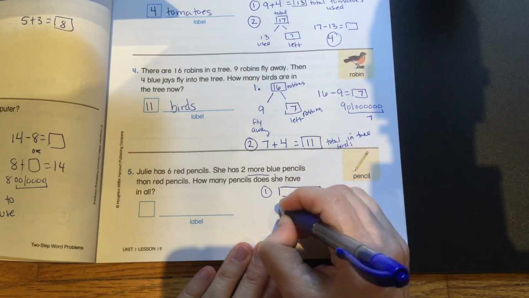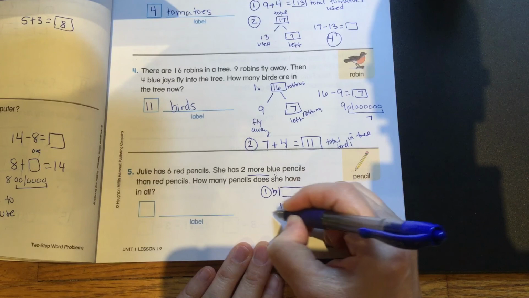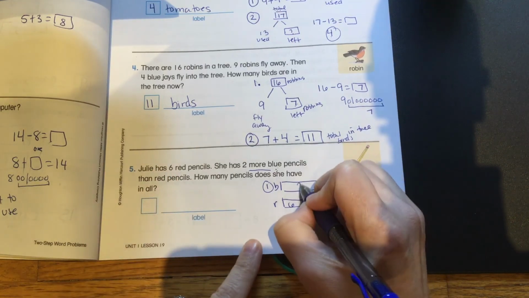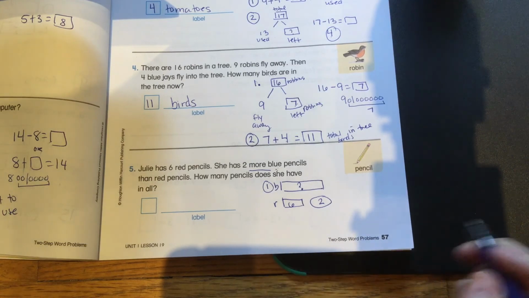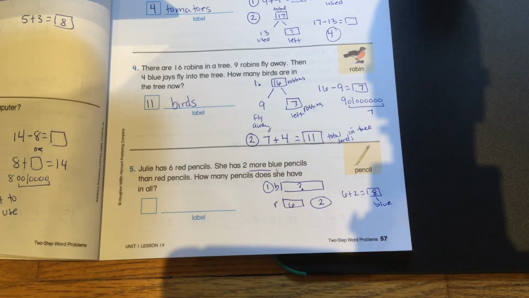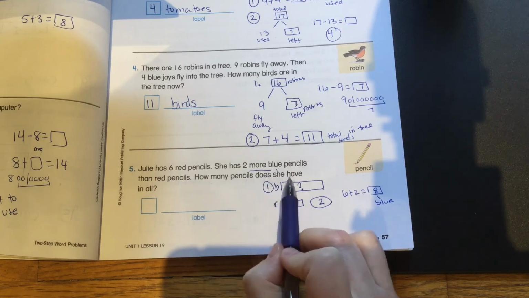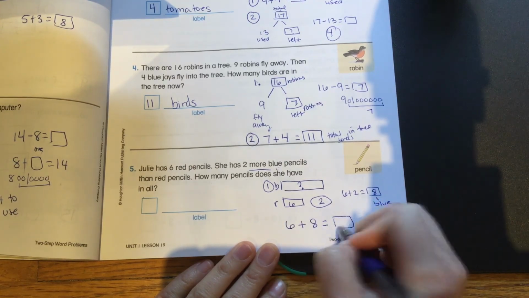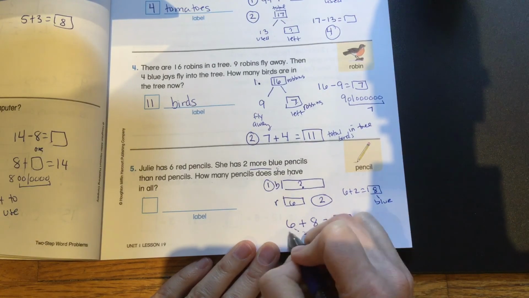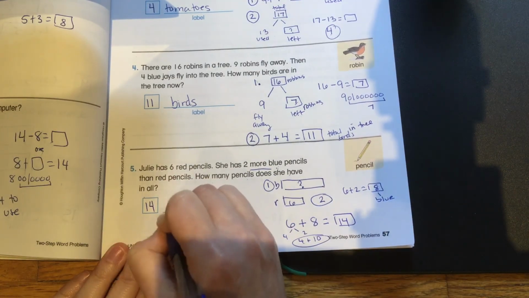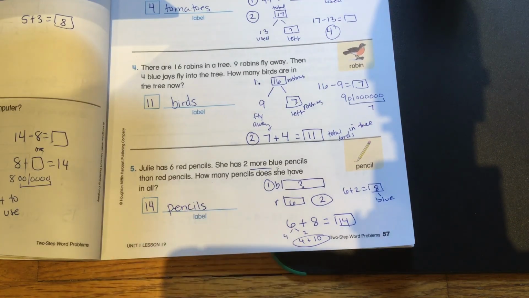So I'm going to draw a comparison bar. And I know that blue goes on top. And I know that she has 2 more blue, so that's my difference. And I know that she has 6 red. And that was what I was solving for, right? My first step was how many blue. If I add these together, okay, I get 8. So that's her blue ones, 8 blue ones. But I want to know how many pencils does she have in all? And in all would be the 6 red plus the 8 blue. And 6 plus 8, I know that I need 2 of these to make that 10. So this becomes 10 plus 4, which is 14. So she has 14 pencils all together. Let me label this my second part.